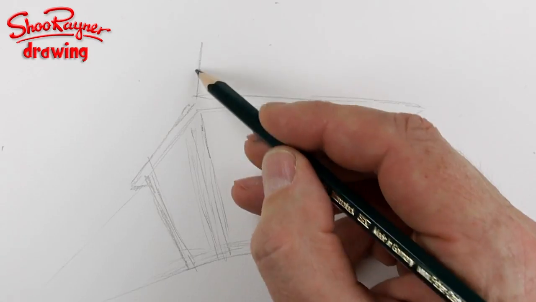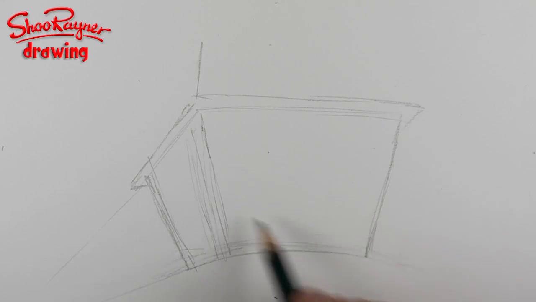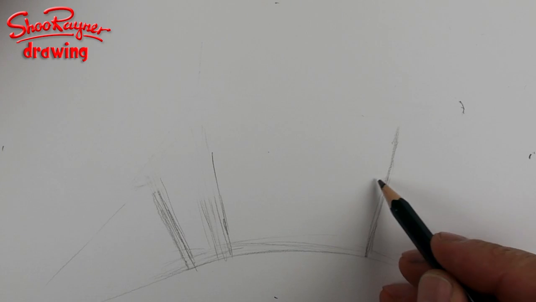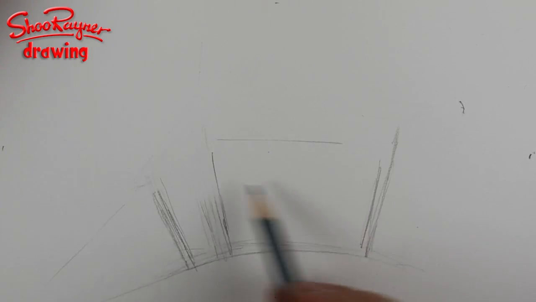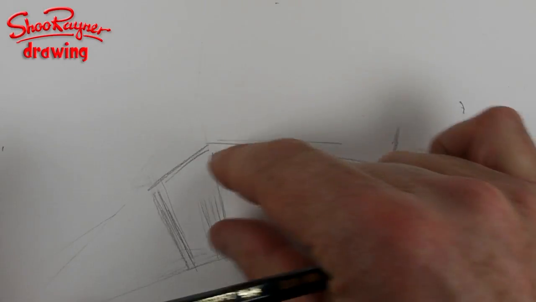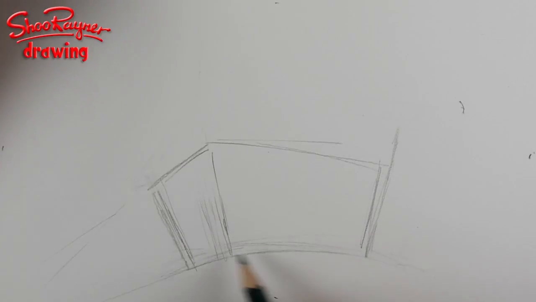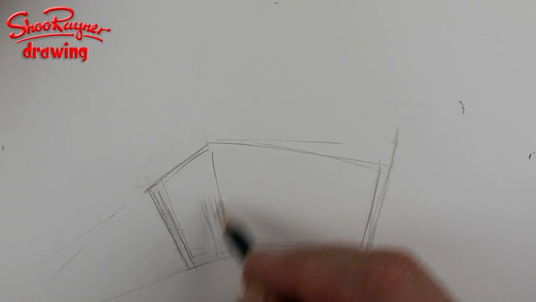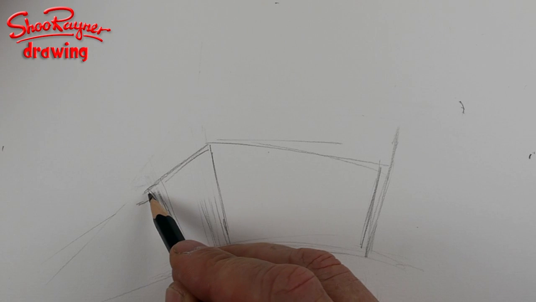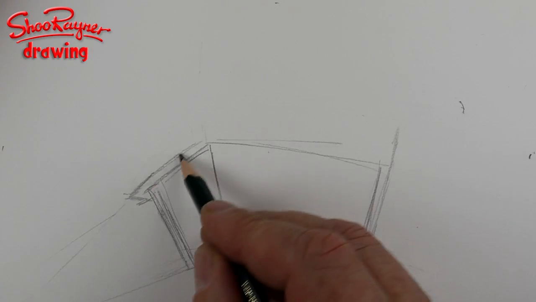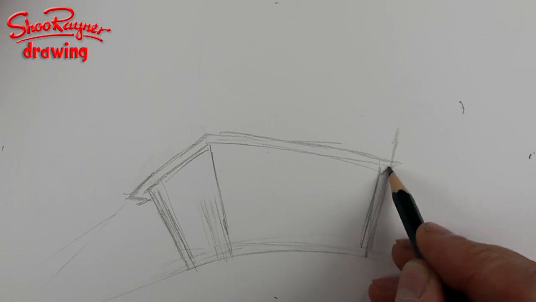I think this is a bit too big, actually. I'll just do that very quickly and make this a little bit smaller, because it's not all going to fit, I don't think. That's better. So this will be disappearing off down there, and then these lines will be disappearing way over somewhere like that. And all these will be down here somewhere. So we made a box, basically, okay? And then these will be the eaves of the house, like that.